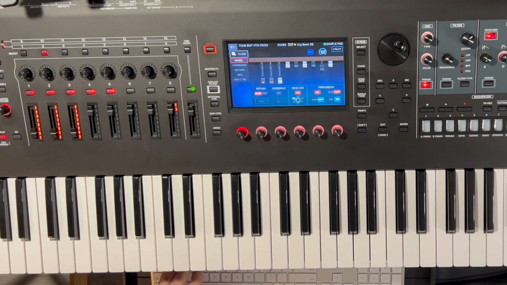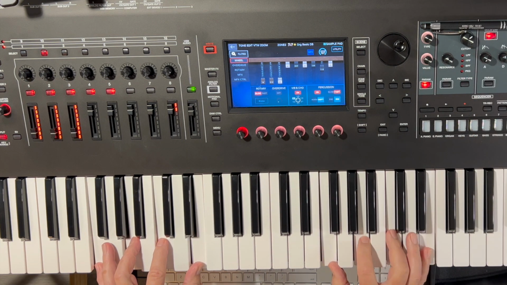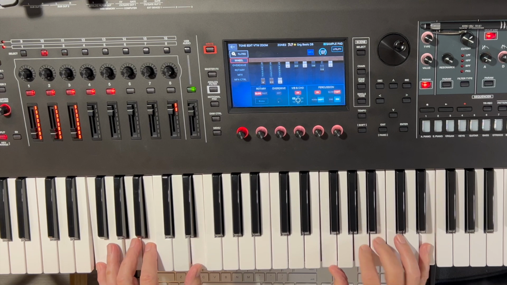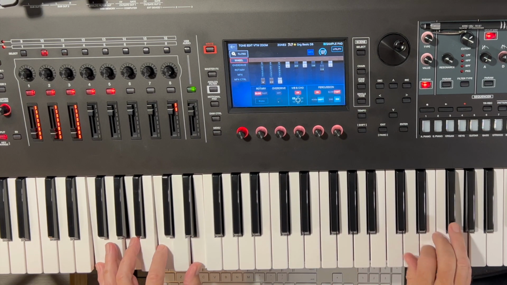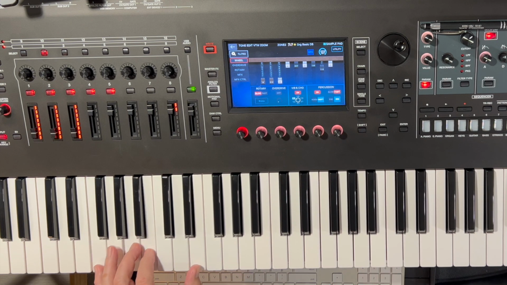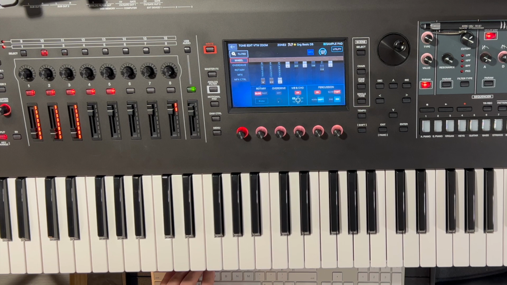And what you just heard was Byrd's Fancy Free. And I was using this patch. Let me put my stylus up here. Yeah, so that's a basic jazz organ kind of a sound.